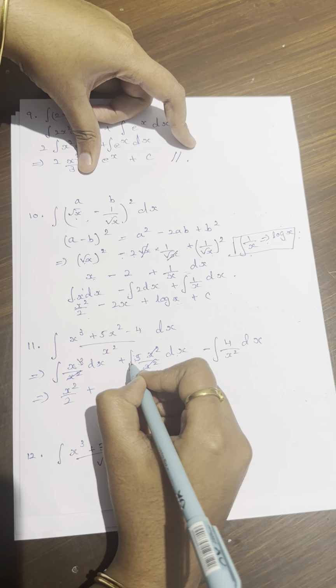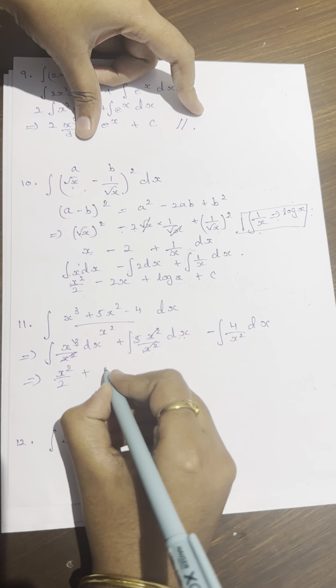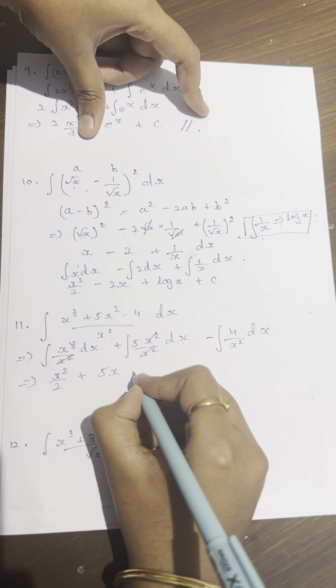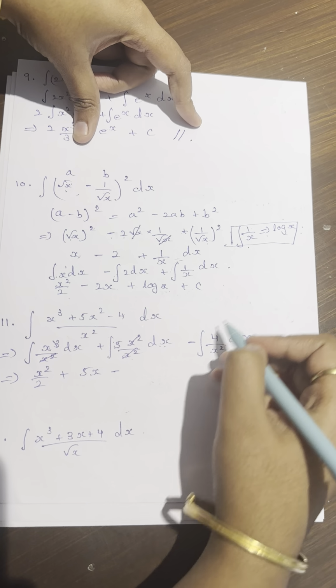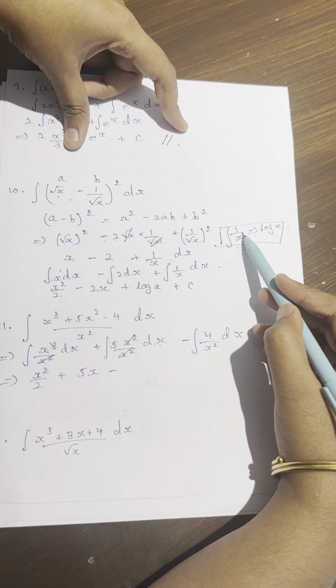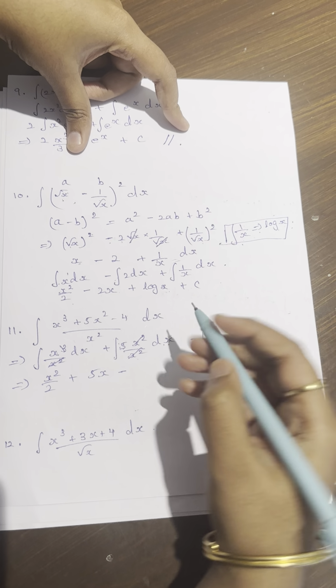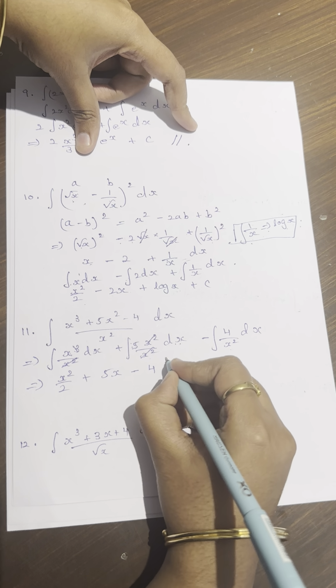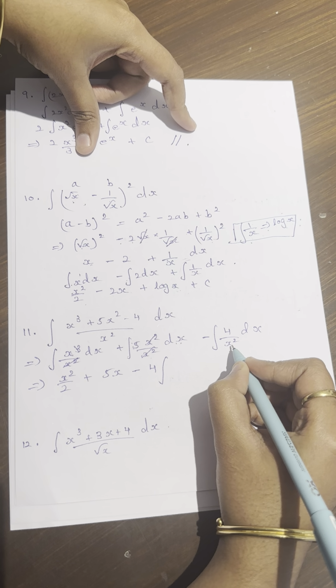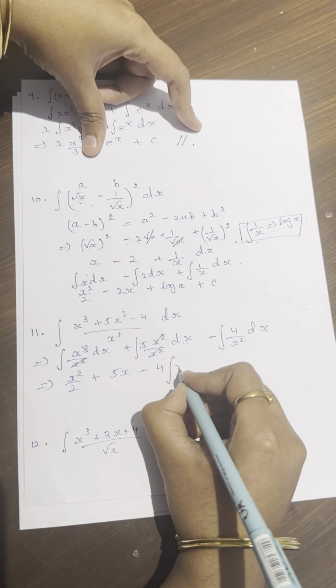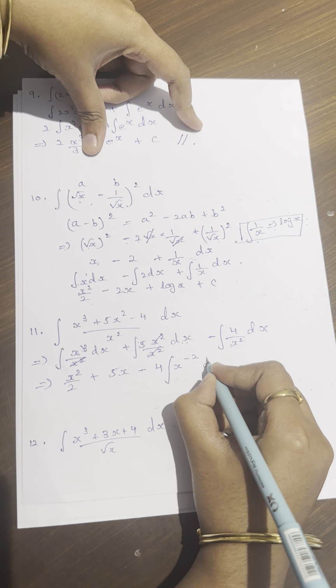We know whenever we have integral dx, we get the answer as x. So here comes 5x. Now as we saw in the last sum, whenever we have 1 by x, it is log x. But here we have 1 by x square. So what we are supposed to do is take 4 outside and bring this denominator x square to the numerator. It becomes x power minus 2 dx.